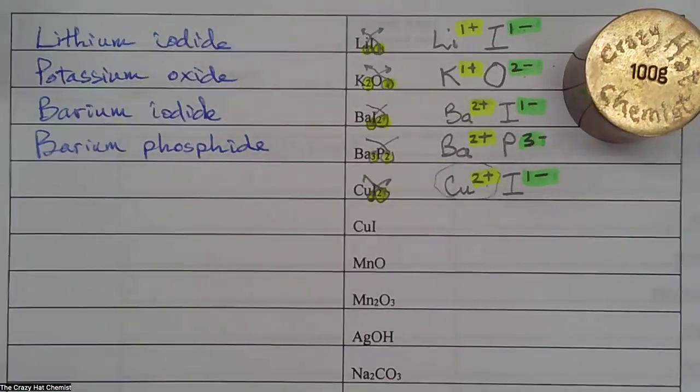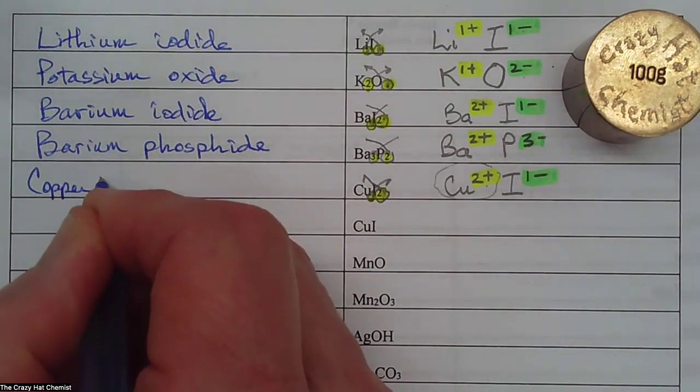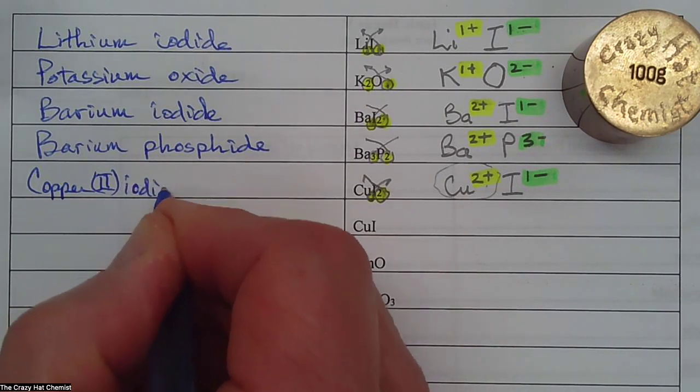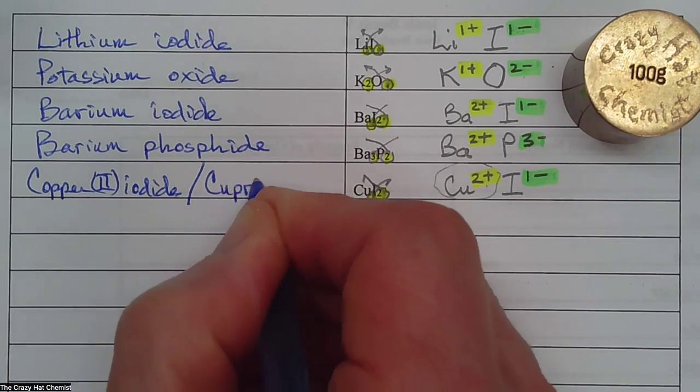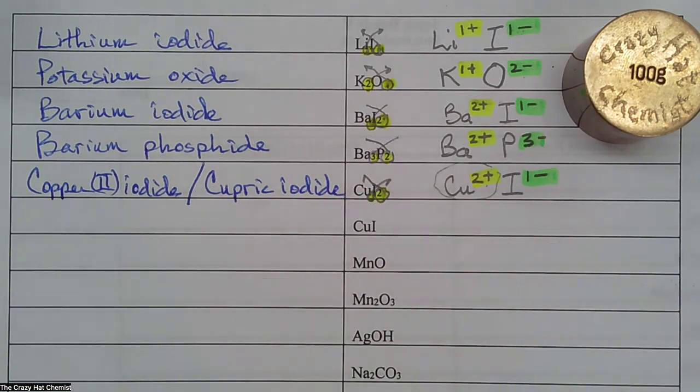So let's see if we can write that down. Copper Roman numeral 2 iodide, or cupric iodide. Just enough space to write that. Perfect. All right, let's see if we can hammer out this next one.